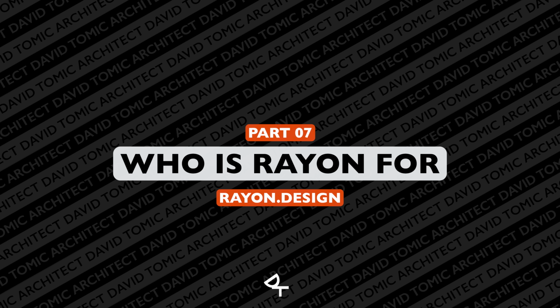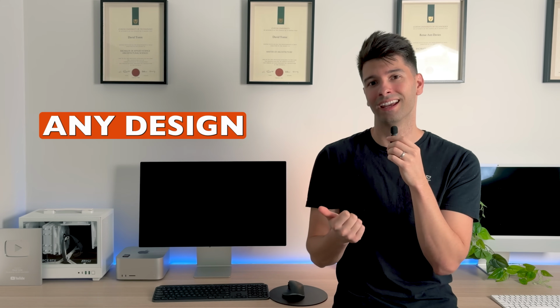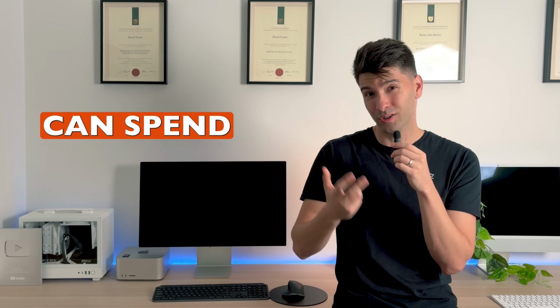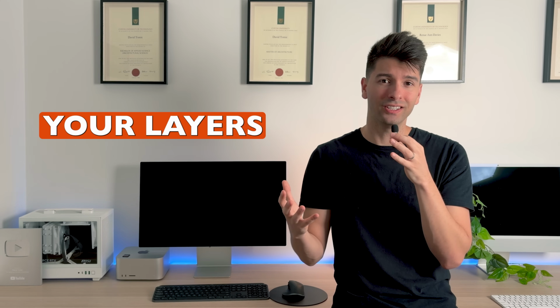Now let's talk about when and who should use Rayon.design and when and who shouldn't. If you're an architecture student, this is a must try. You can learn the software without any design frustrations. You can produce better, faster documentation and collaborate with your peers. You can spend less time debugging your layers and spend more time producing better looking plans. For students, Rayon gives you some sleep back. It's a learning accelerator, not just a design tool.